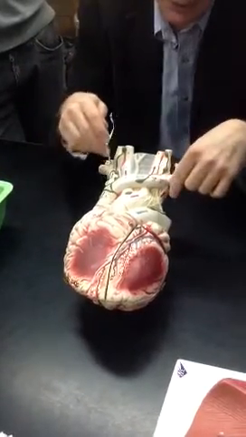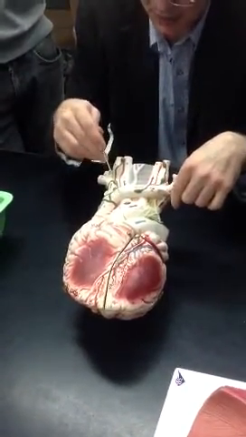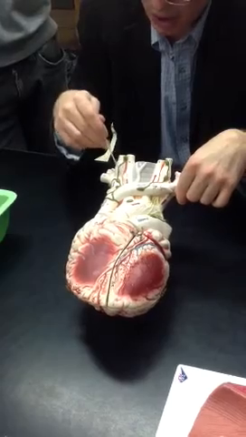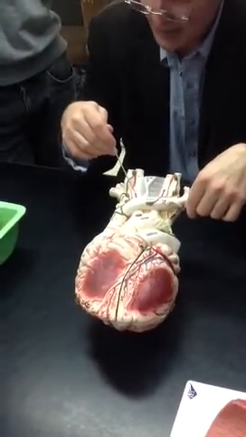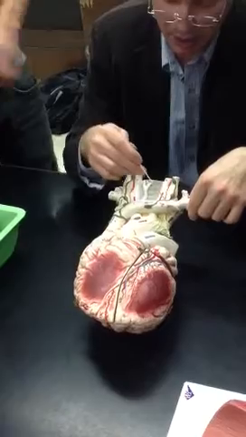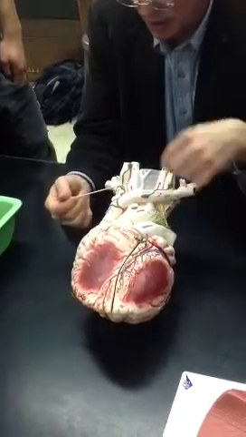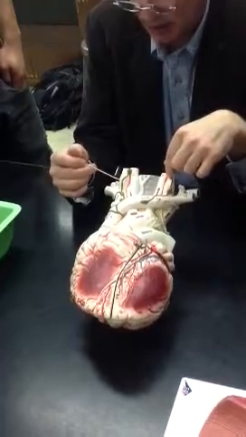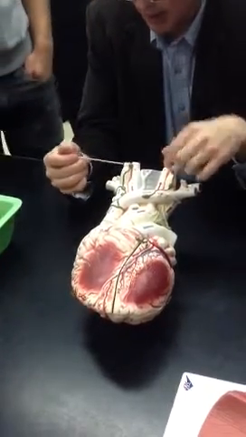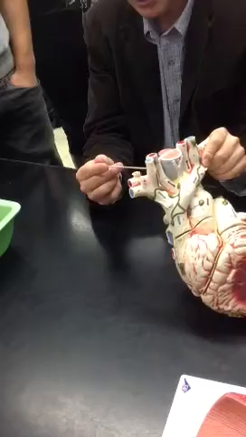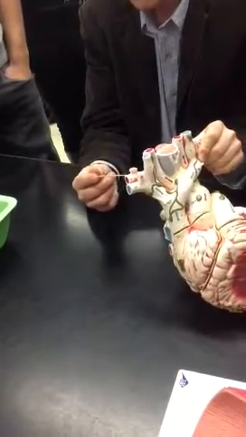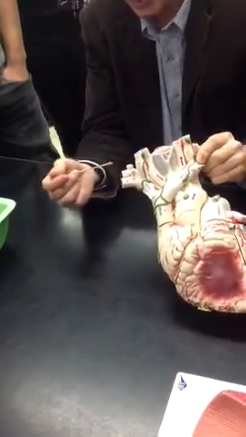But remember, this was the aorta, and we had the brachiocephalic trunk on the right side, but none on the left side. So here's the brachiocephalic trunk, and then that's going to bifurcate here into the right common carotid, and here to the right subclavian. And then there's other little branches coming off of that.